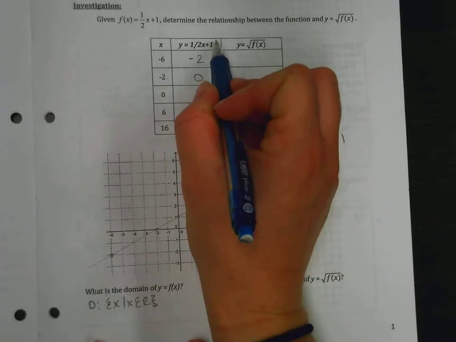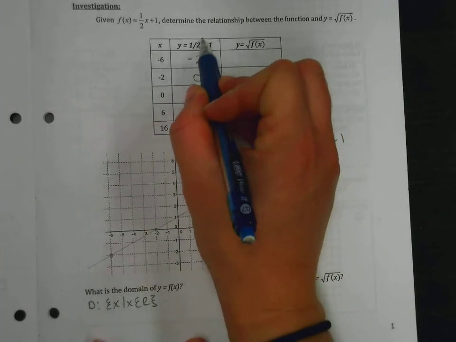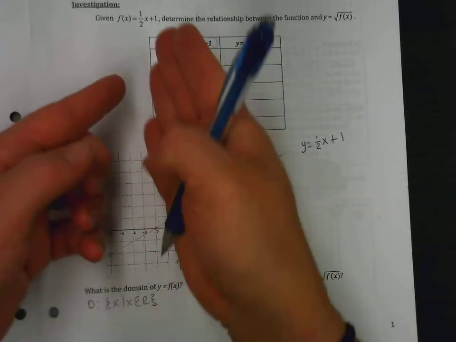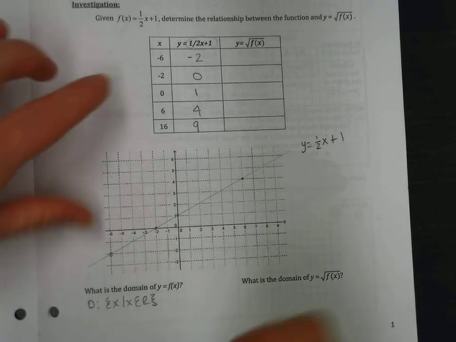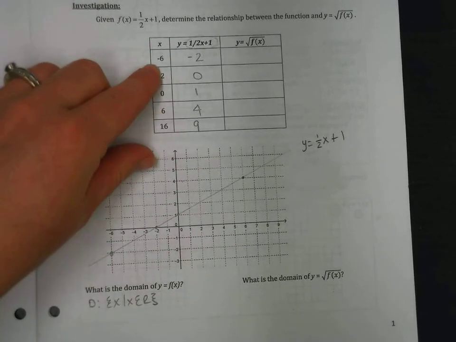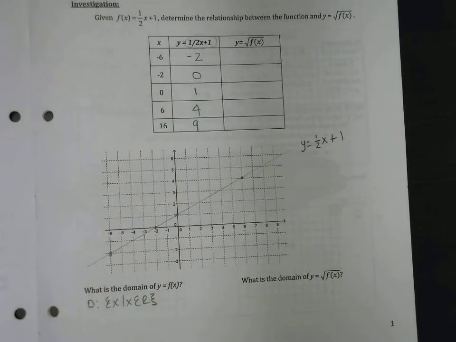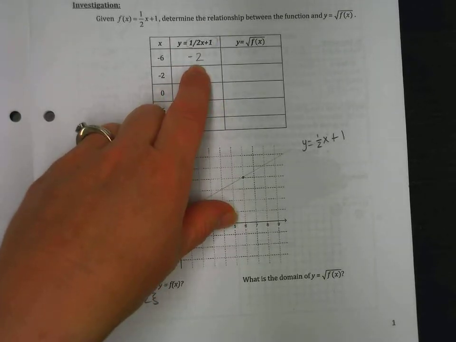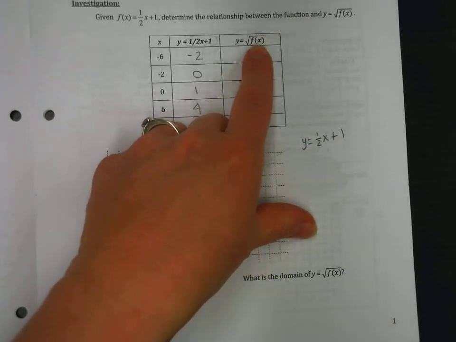So it's like a machine. X is my input, so I'm still substituting -6 into the machine. It's doing this work, getting a -2, and right before it spits out our final value, we're going to take the square root of that function. So technically we are taking the square root of our y values.